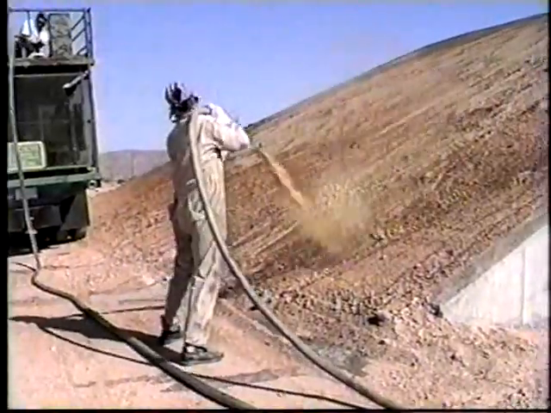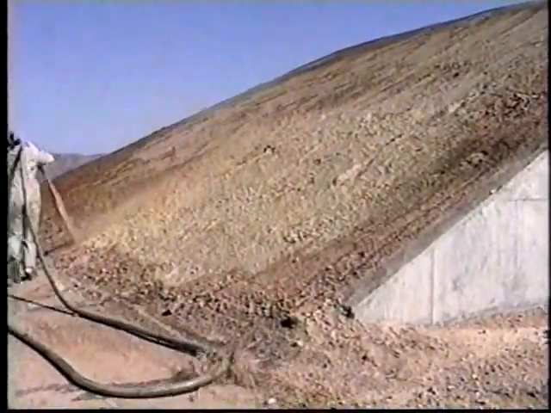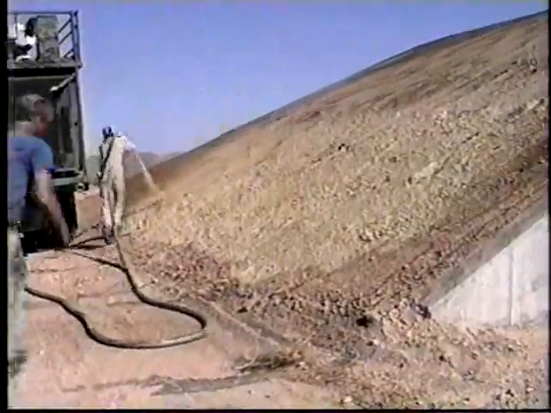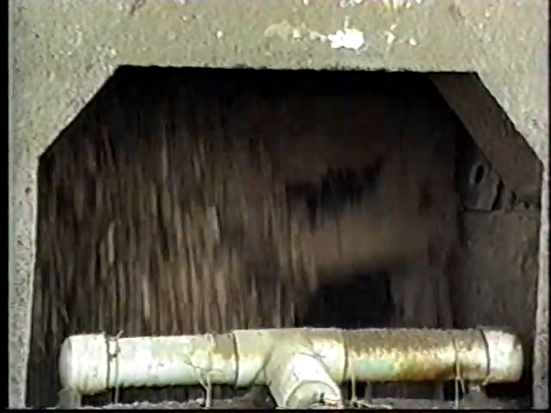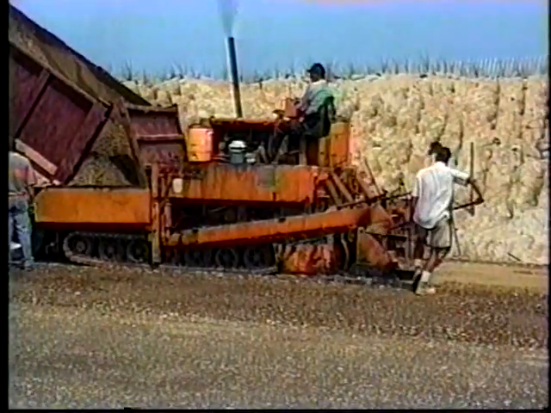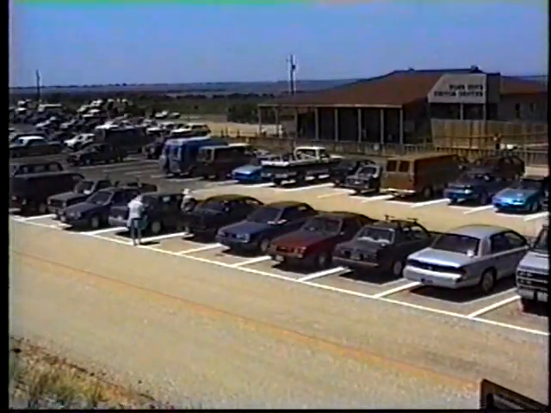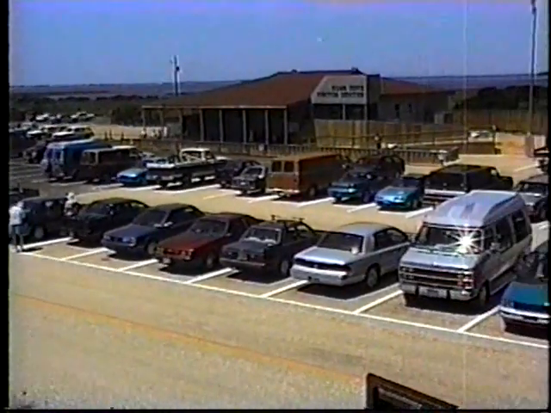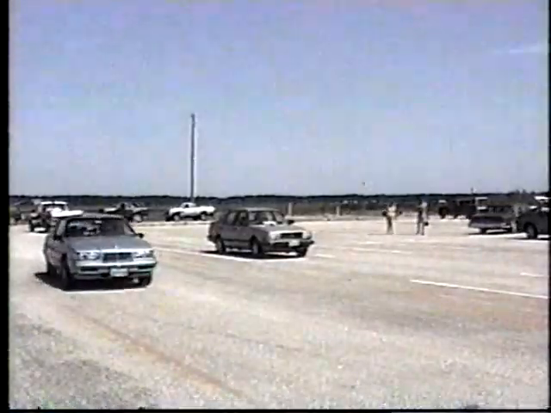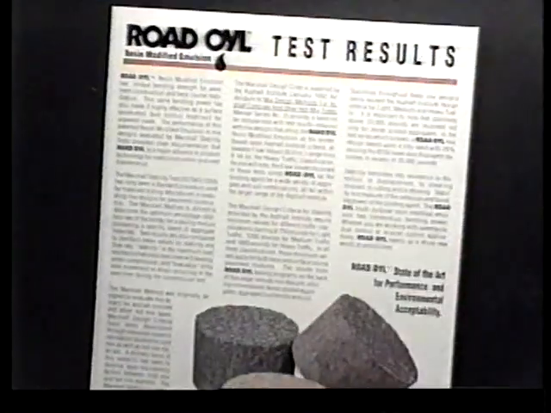For all these applications, the road oil resin modified emulsion is applied without the need to heat the product or heat the application equipment. Working with a cold-applied product saves on energy use and protects air quality while also simplifying application. Interestingly, road oil easily outperforms conventional hot-mix asphalt and hot-applied asphalt emulsions when measured by stability and strength tests standardized for pavement mixes with asphalt binders.